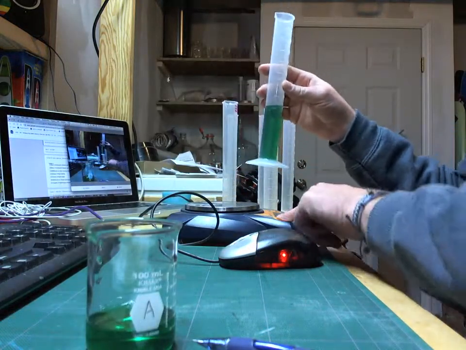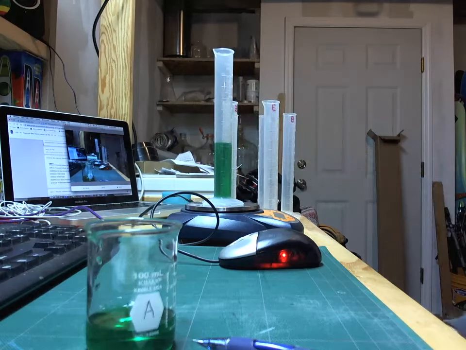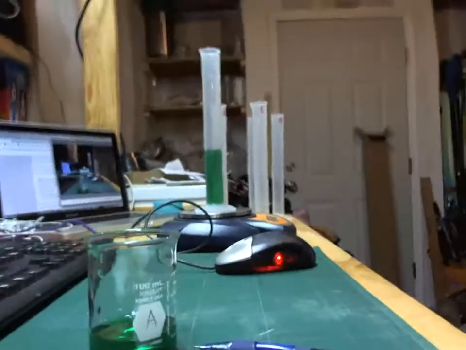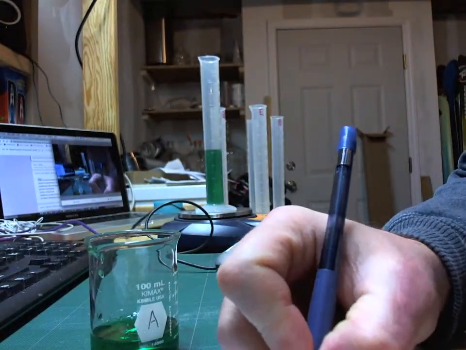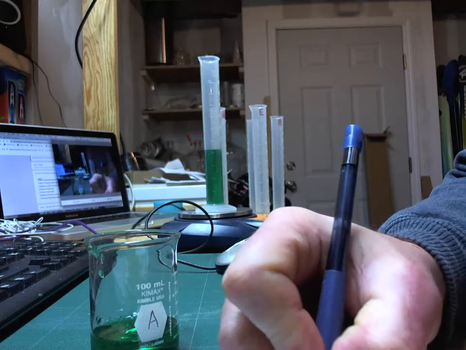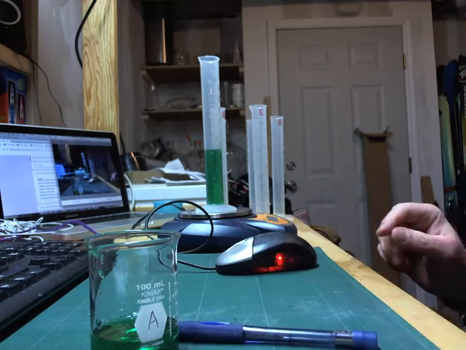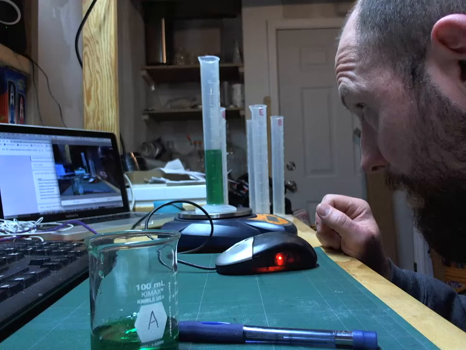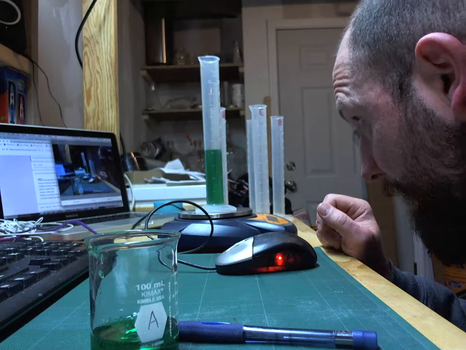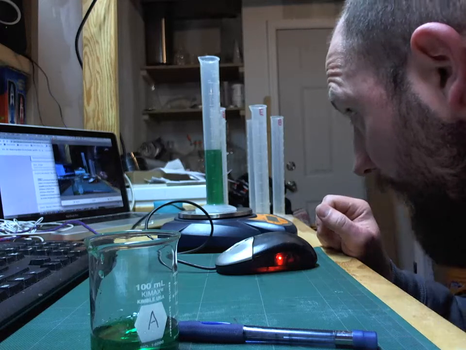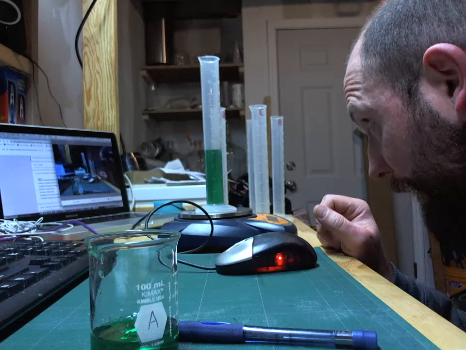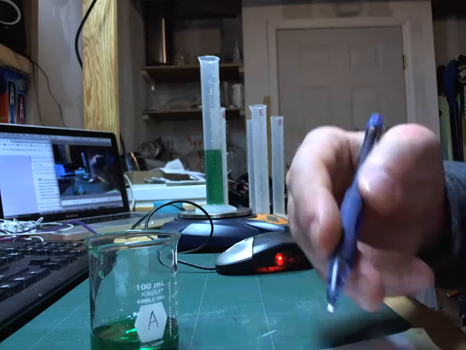I'm going to put this on the scale, and make sure my scale is all zeroed out. For those who want to see what the scale says, 80.3. So that's going to be my number 3, 80.3 grams. And my new volume reading, the meniscus is just under 41, 42, 43. So it's just under 43. I'm going to say it's actually pretty spot on with that. So let's say 43.